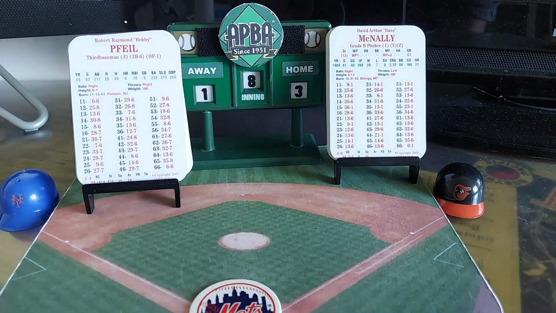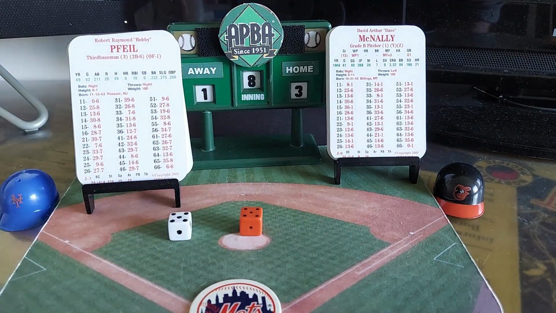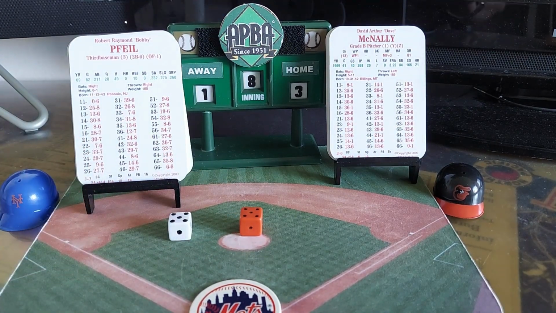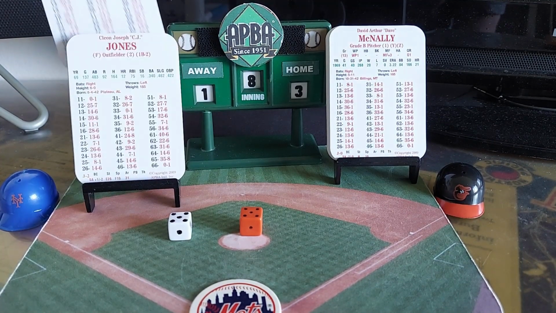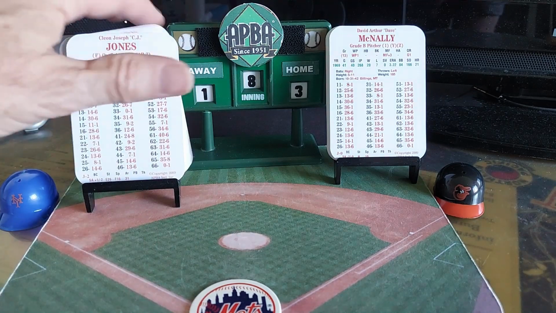Brings up Bobby Pfeil. 5-5 is an 8. Ground ball to Bobby Johnson at second base. Two outs. And here is Cleon Jones.